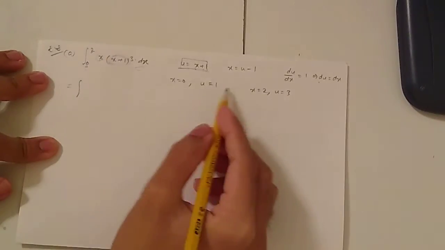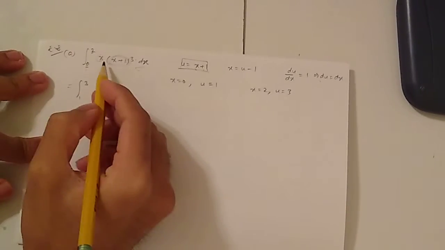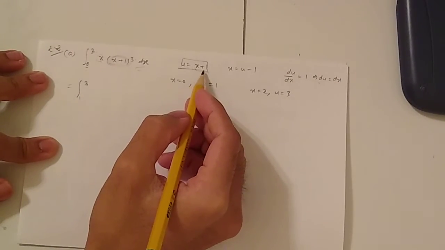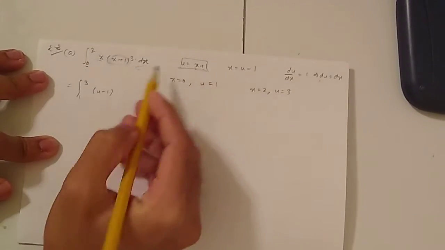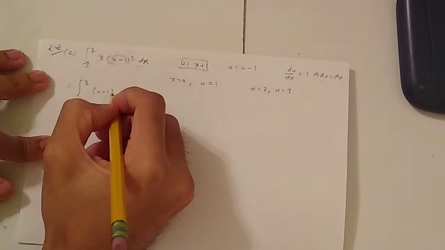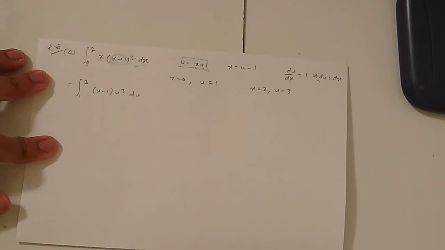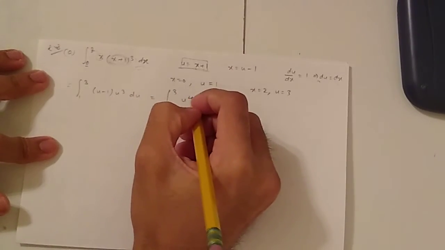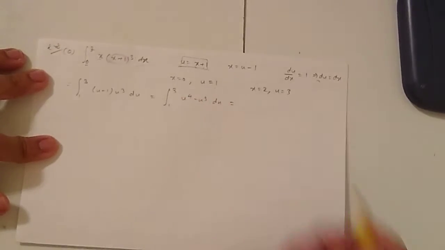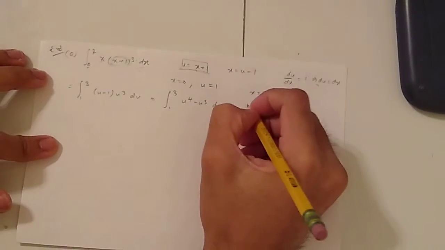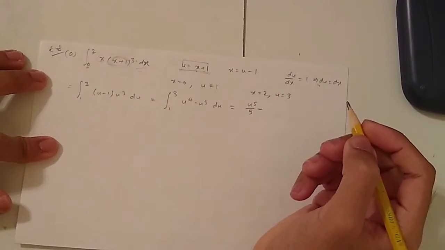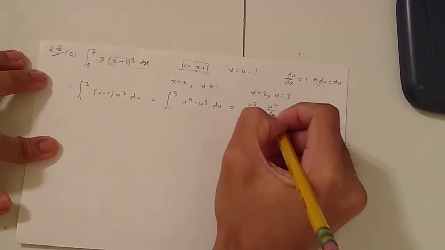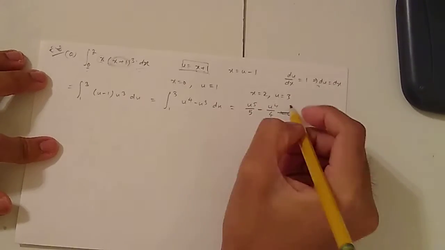Now rewriting this entire thing, from 0 till 2 becomes from 1 till 3. x becomes u minus 1, (x plus 1) the whole cube becomes u cube, and dx becomes du. So everything is substituted. Now the rest is going to be simple integration. We can integrate from 1 till 3 for u raised to 4 minus u cube, the whole with respect to u, and that now becomes u raised to 5 by 5 minus u raised to 4 by 4. There is no plus c over here.